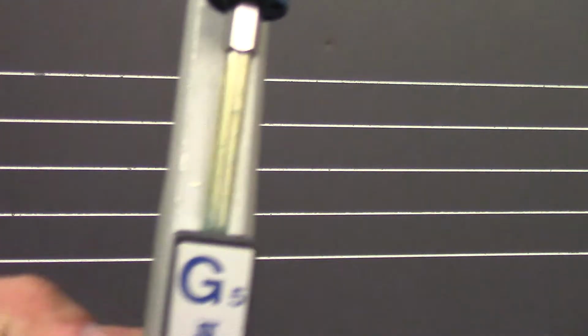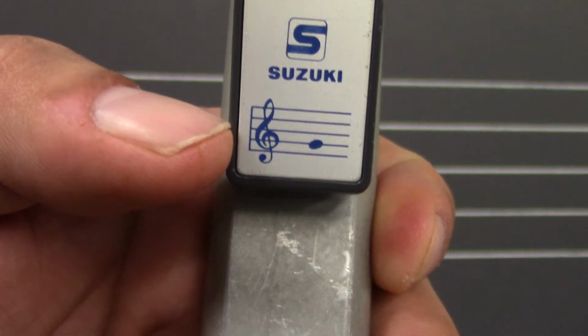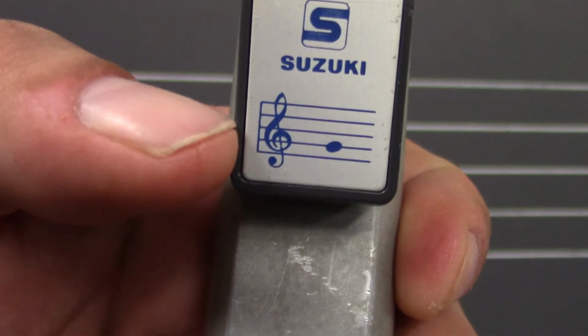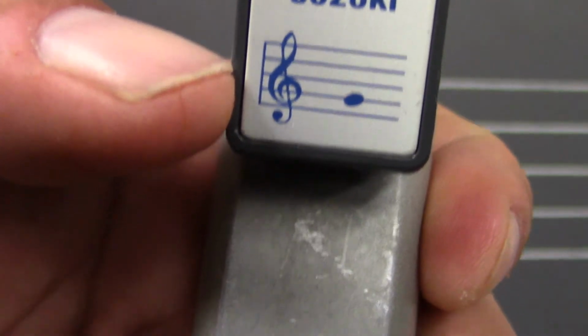So now we've discussed the lines and the spaces, and we're going to review something you've learned before. We're going to talk about the lines of the treble clef, and I'm going to show you what a treble clef looks like. Next to my thumb here is a clef. This is the treble clef. See all those curved squiggly lines?